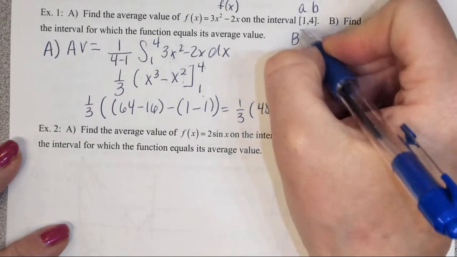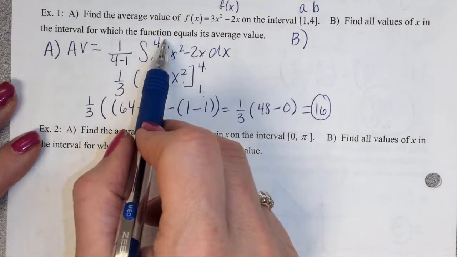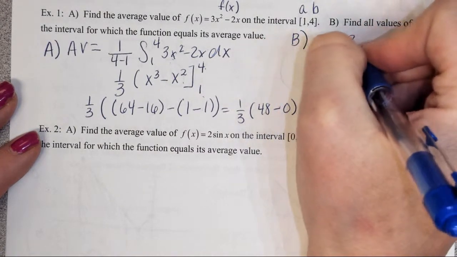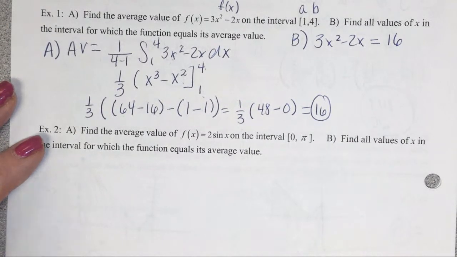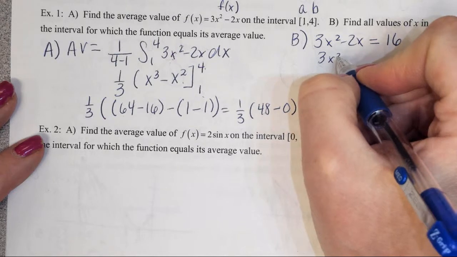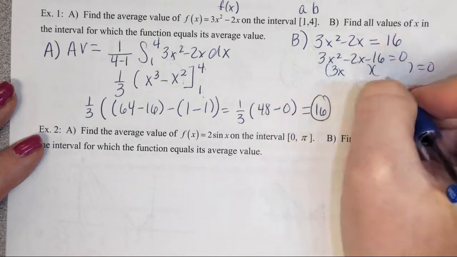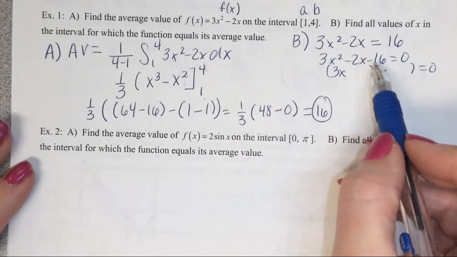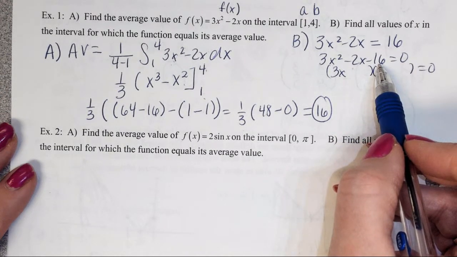Now, in part B, it's asking us, find the values of x in the interval for which the function is equal to its average value. Well, here's my function, and I want to know where does my function equal my average value. So I have to solve this. So I'm going to have 3x squared minus 2x minus 16. Factor that, 3x and x. Can you think of how it would factor? What are numbers that multiply to be 16 and subtract to be 2? Well, actually, just multiply to be 16 for now.